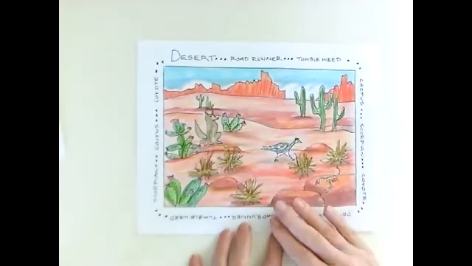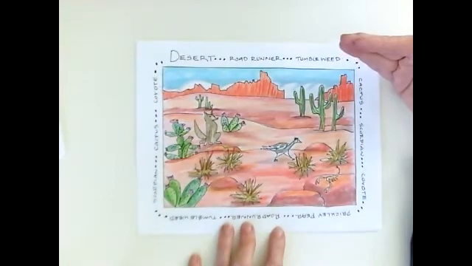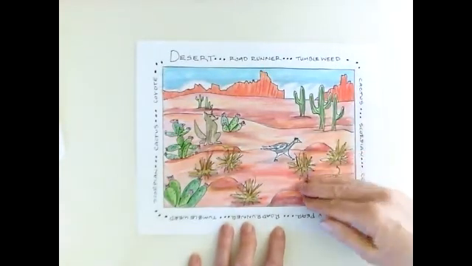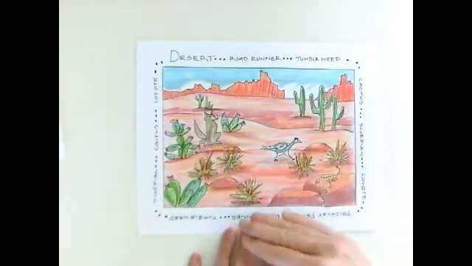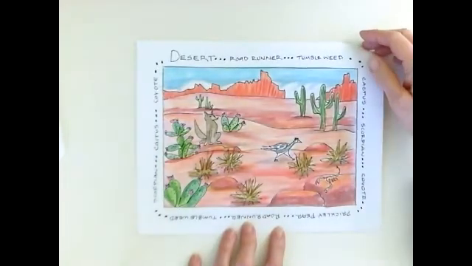So I am going to show you how to compose your picture in the four sections. I'm not going to color this picture in, but I want to show you how you can do it so that you can create your picture in four sections.